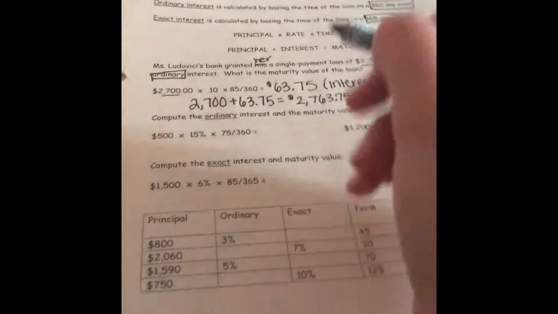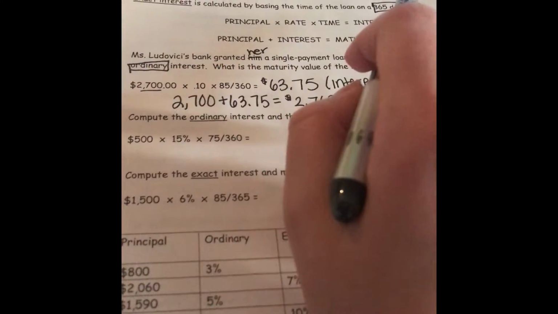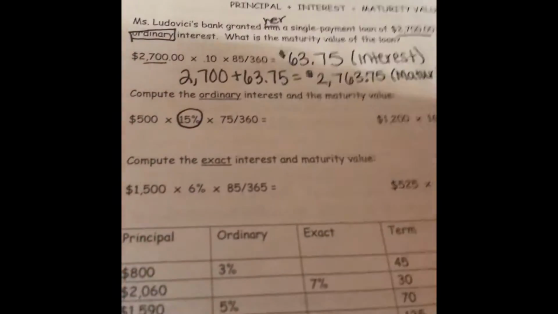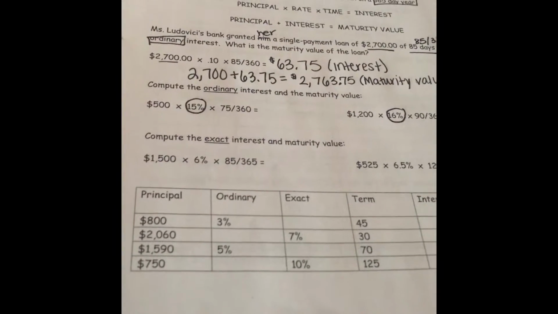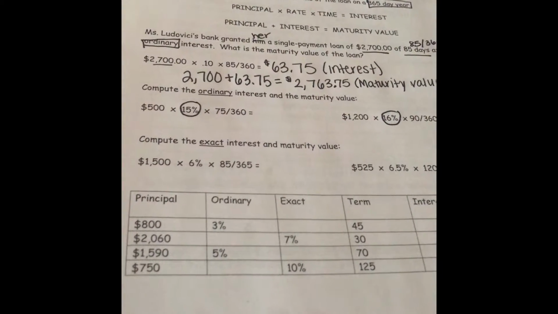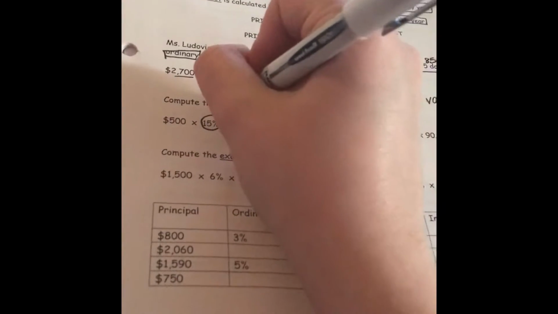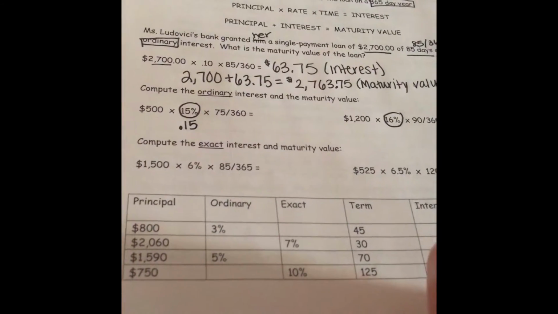The first part is having us calculate at ordinary interest. So if I go back to the top, ordinary is out of 360, which both of these are out of 360. You should notice something though. Can we multiply by a percent? No, we cannot. So to turn 15% into a decimal, I'm going to turn it into 0.15.